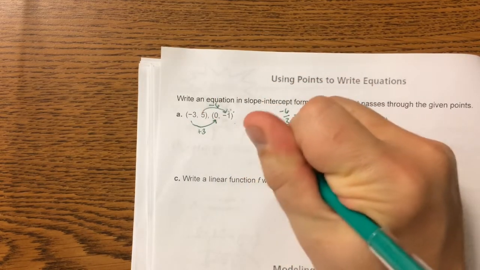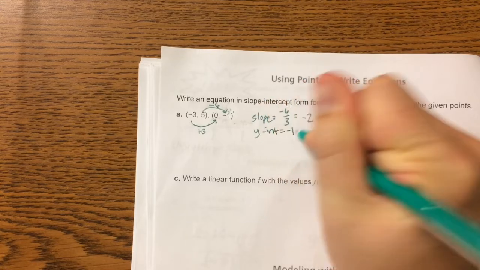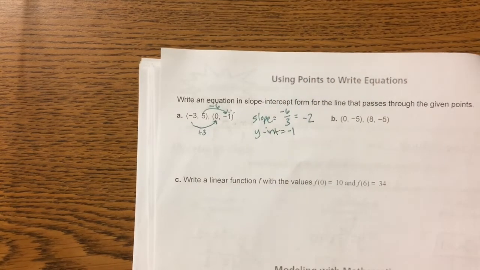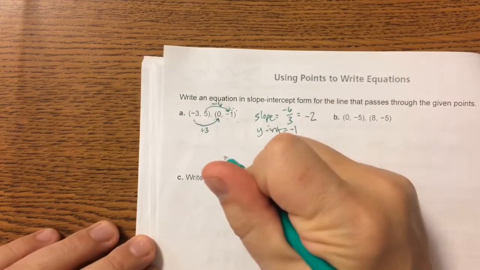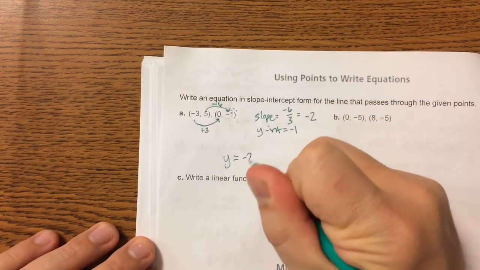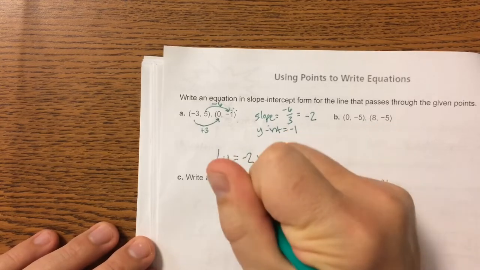So my y-intercept is -1, and I can write my equation. With all of these problems, whether you're given function values, coordinates, a table, or a graph, you're sort of doing the same thing, right? You're identifying the slope, identifying the y-intercept, and then plugging those two numbers into your equation. So we've got y equals -2x minus 1.